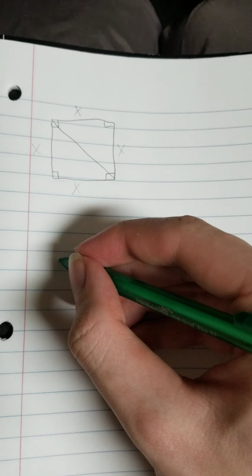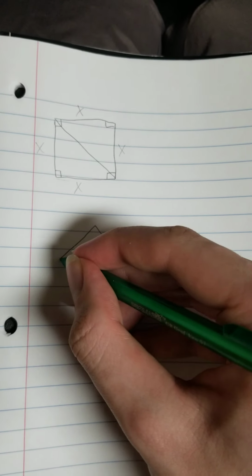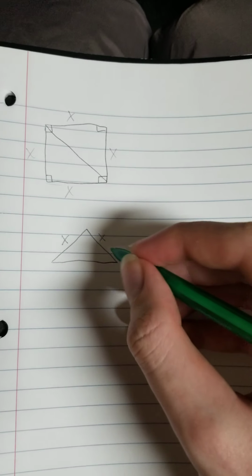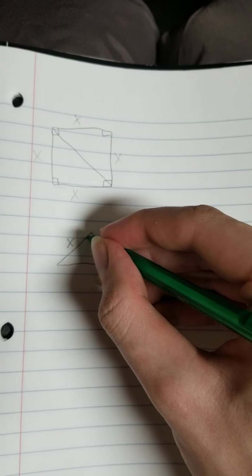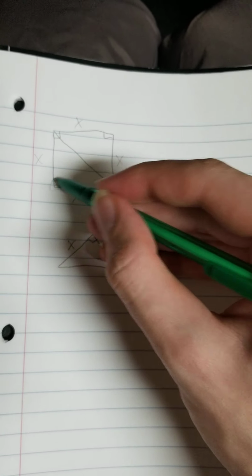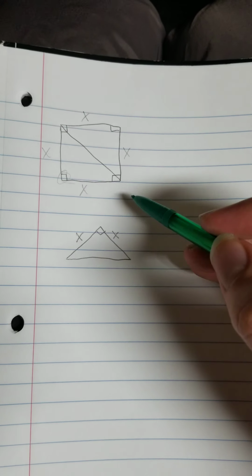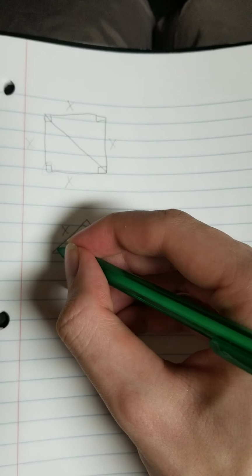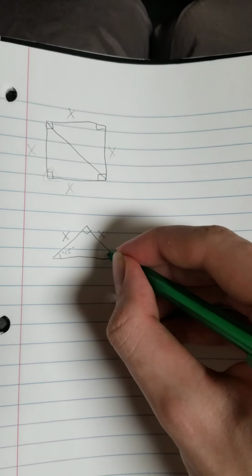I'll just draw it down here so we can use it for later. So these two sides are the original square sides. This angle is the angle from the square. And because we split it evenly down the diagonals, these two 90-degree angles were also split evenly. Therefore, these two angles are 45 degrees.